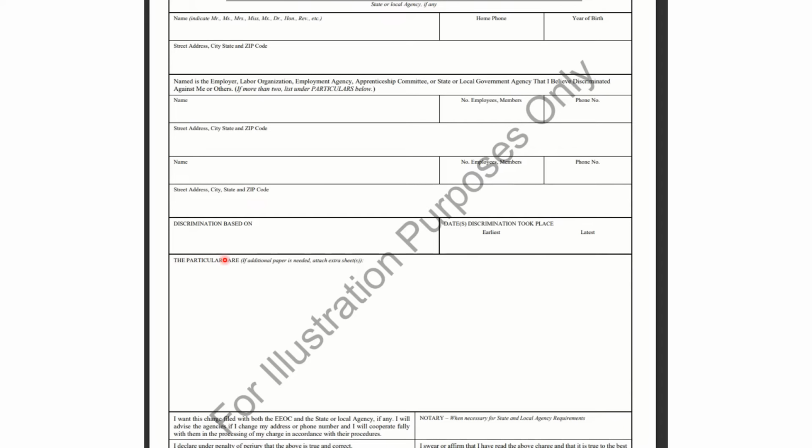When you write your particulars for each claim, what you want to do is write them with the prima facie elements in mind. In other words, as you write your claim, you're going to stay within the purview of the facts, the law, which includes the prima facie elements.